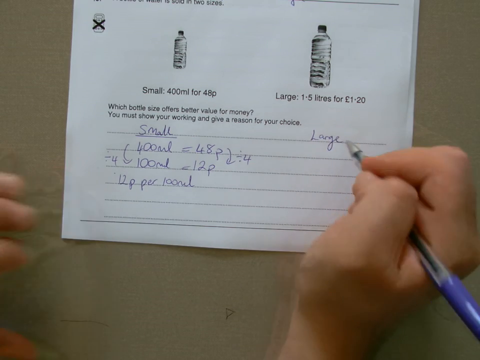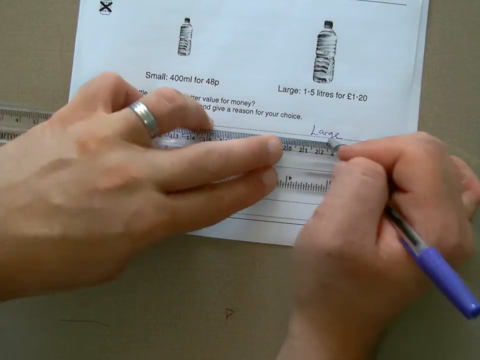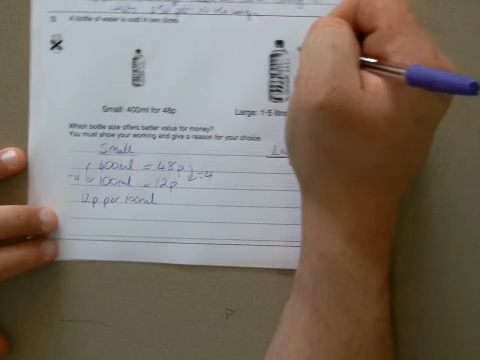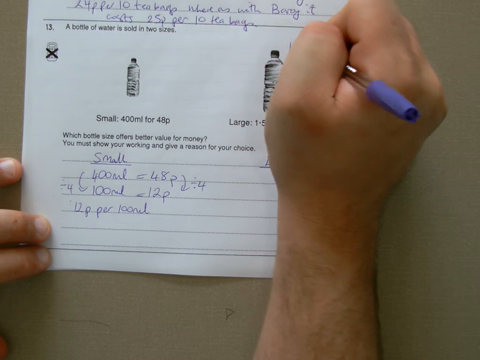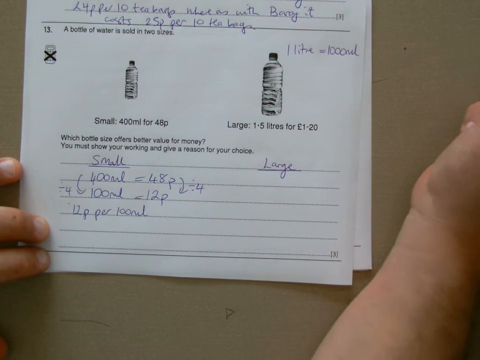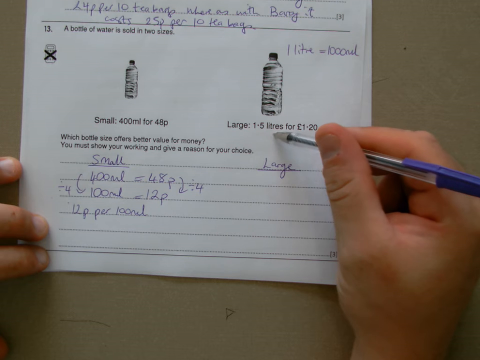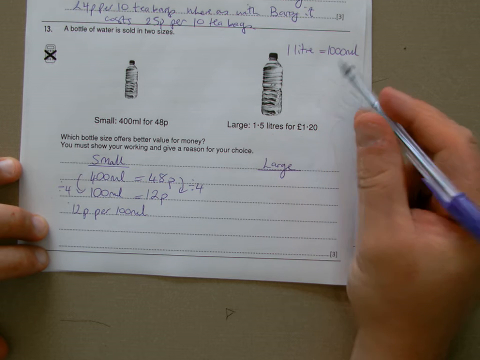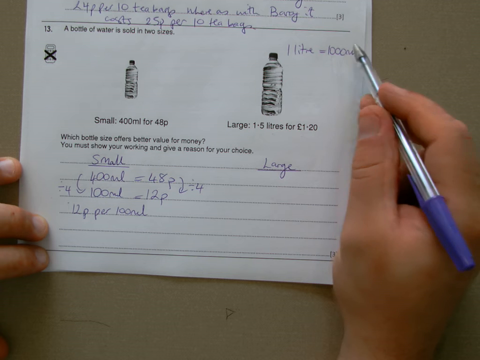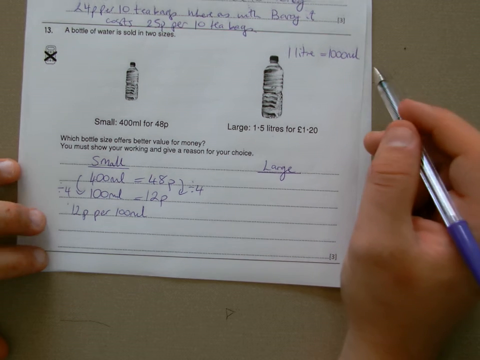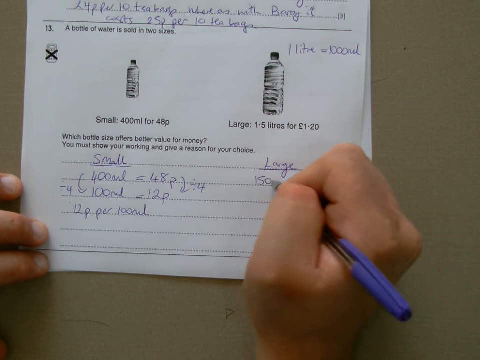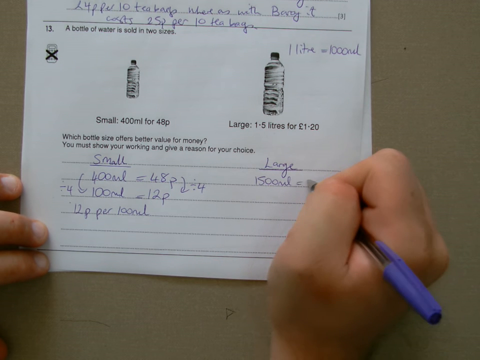Now, with large, we need to look at the units first of all, because they've got 1.5 litres, and we need to remember that 1 litre is actually worth 1,000 millilitres. So 1.5 litres is 1.5 lots of this. 1,000 mils, and half of 1,000 is 500, so that would be 1,500 mils. So essentially you're getting 1,500 mils for £1.20.